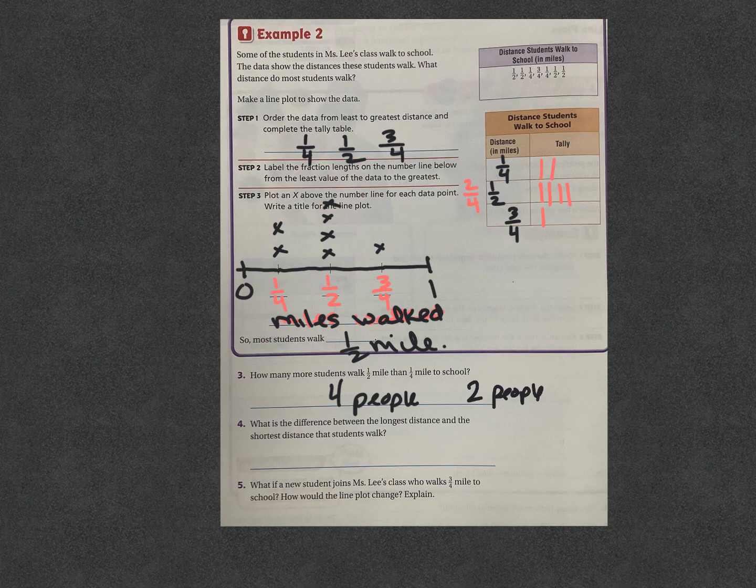So how many more? Anytime we're faced with how many more, we're going to do a subtraction. So there are 2 more people who go half a mile than there are that go 1/4 of a mile.